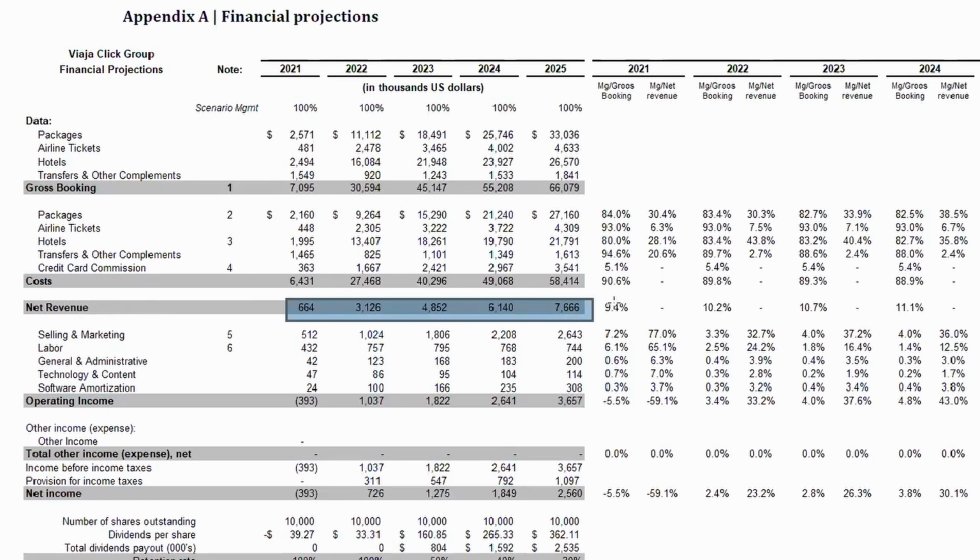Good, okay. And this percentage is net income less cost, which gives me the net revenue, and the net revenue divided by the gross booking will give you this margin. It's just to represent how much you're earning from the gross booking. How much am I looking to earn? Almost 10%.